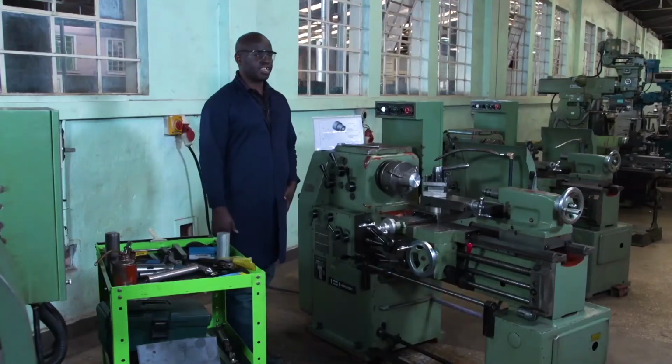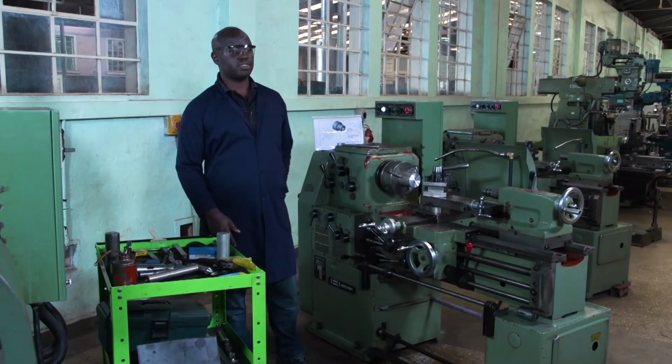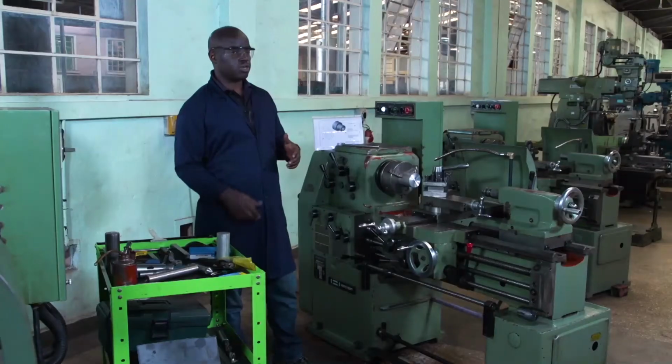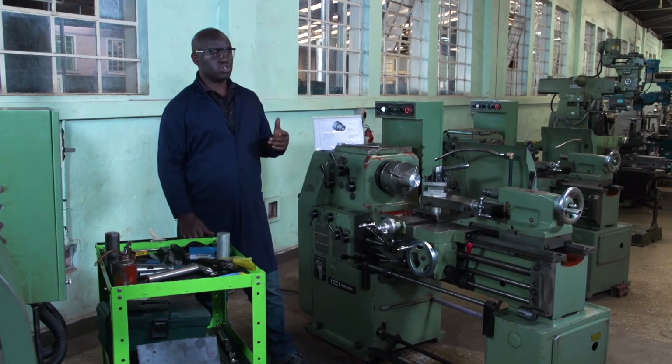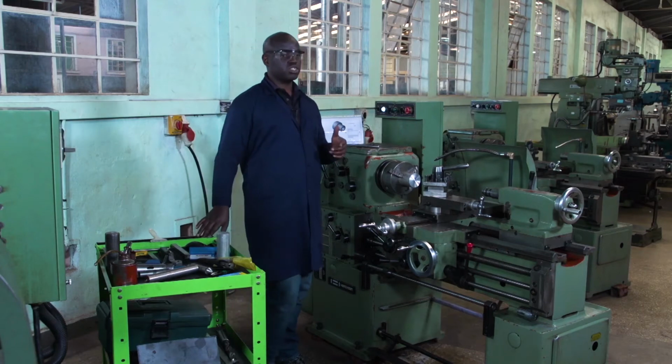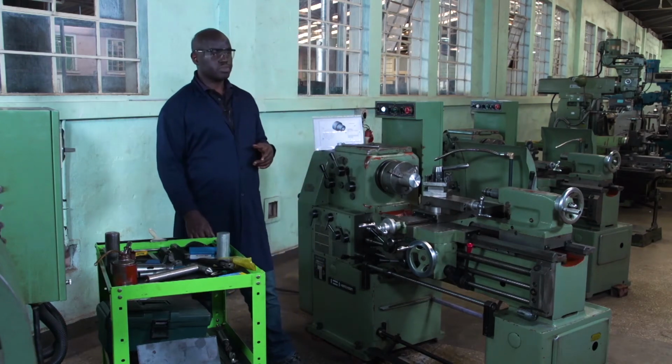There is also a recommended feed for various materials, but here we will use only the high speed steel. For example, if you are working on mild steel, you can set a feed located in a range of 0.005 to 0.020. Here, the feed is expressed in inch per revolution.